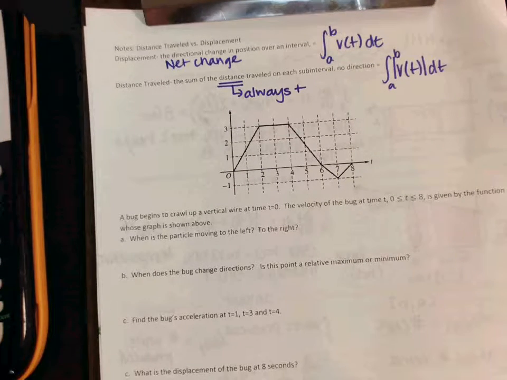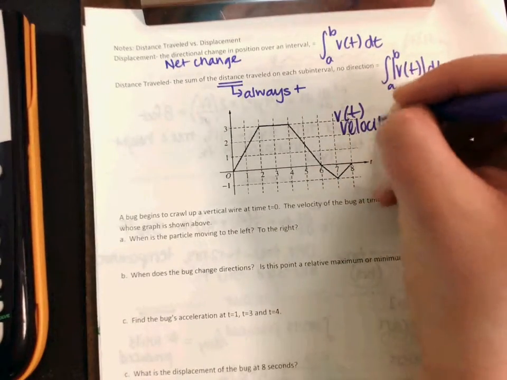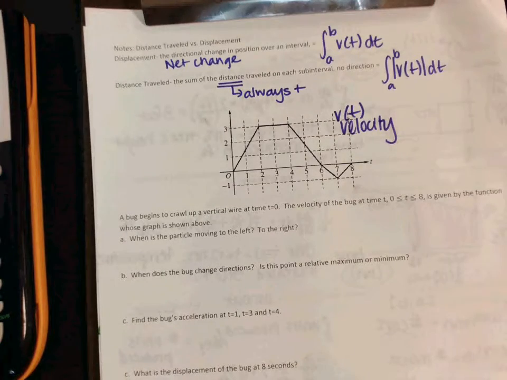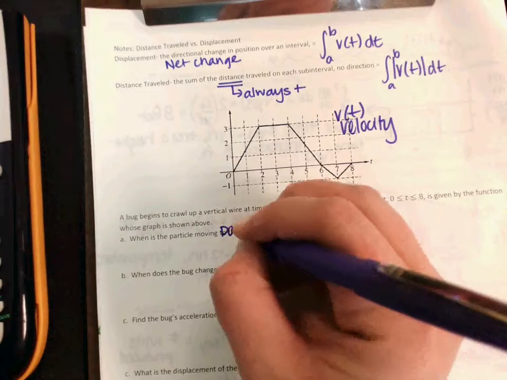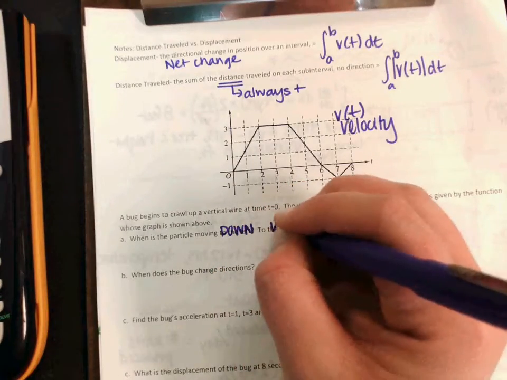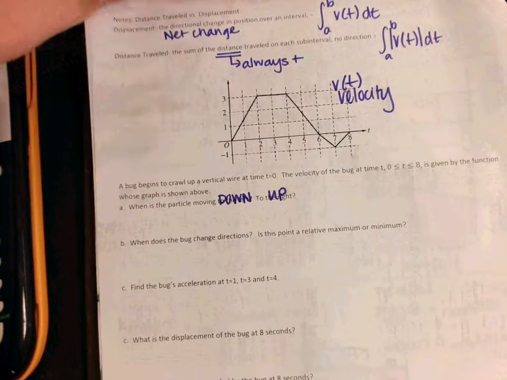So let's see what that looks like on this next one. Take a look at it. It says a bug begins to crawl up a vertical wire at time 0. The velocity of the bug from 0 to 8 is given by the function, so this is v of t. And then it says, as shown above, part A, when is the bug traveling to the left and the right? Now, quick point here. If he's on a vertical wire, this should be down, and this one should be up. You can't go left and right if you're on a vertical wire, right? That doesn't make sense. So fix it.